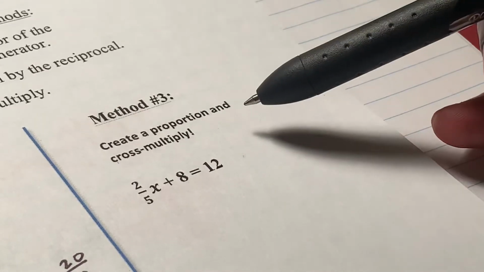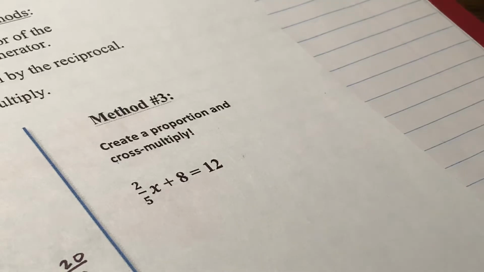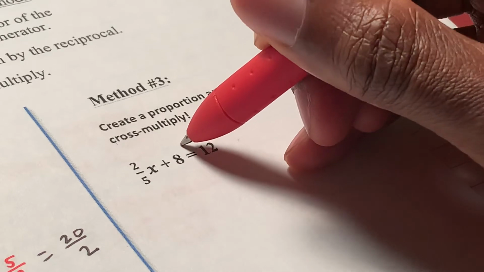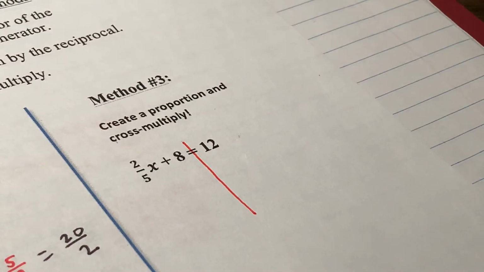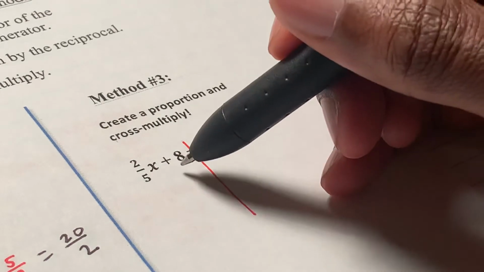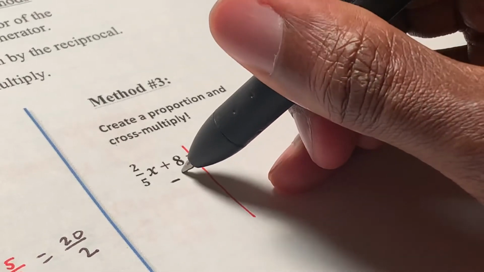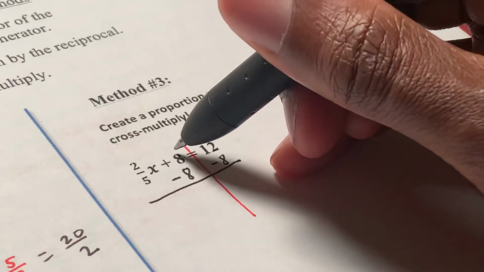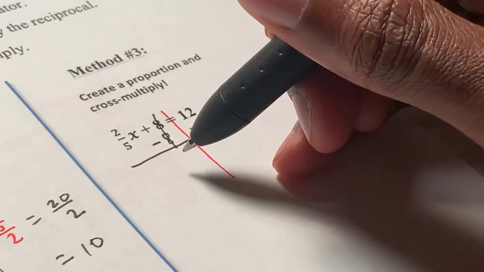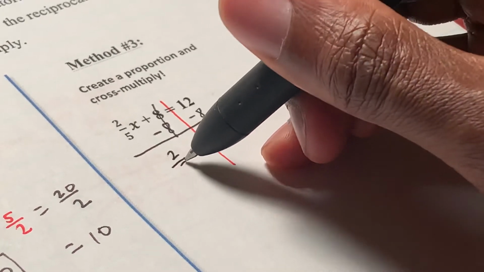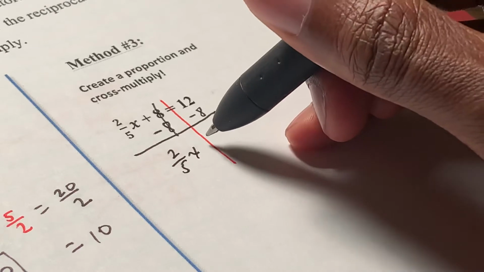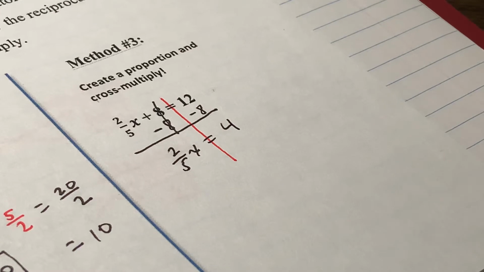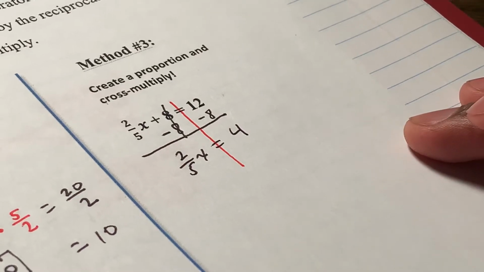Method 3 says we create a proportion and cross-multiply. So the beginning steps are the same, right? We still draw that line going down the equal sign. We still combine like terms. So I see 8 and 12, right? I do the opposite operation. We did this already, but let's do it again very quickly. These two 8's cancel. I drop 2/5 x, and I drop the equal sign, and I combine 12 and -8, and I get 4. Okay, let's stop there.